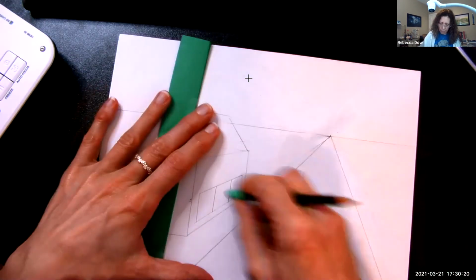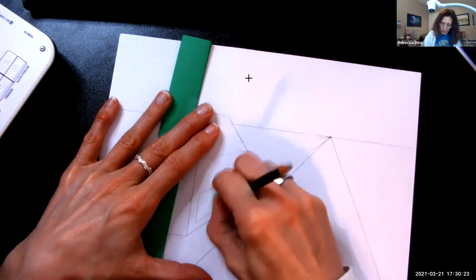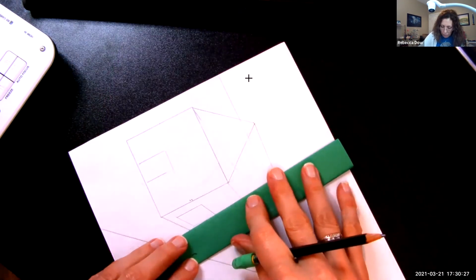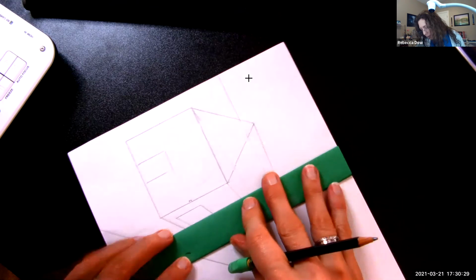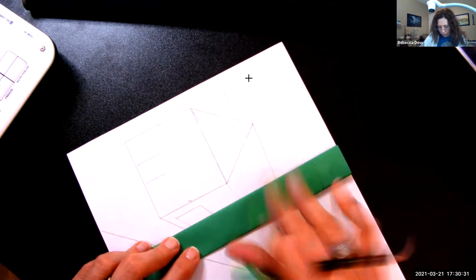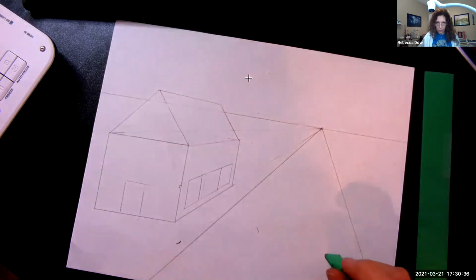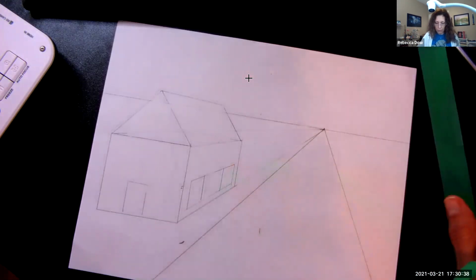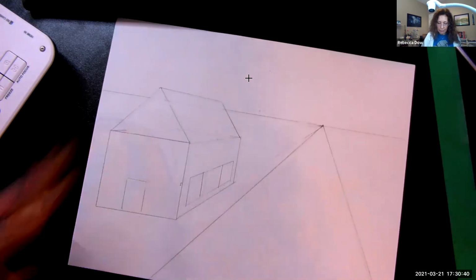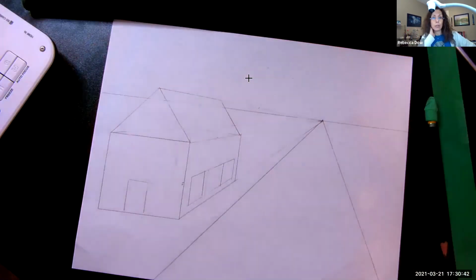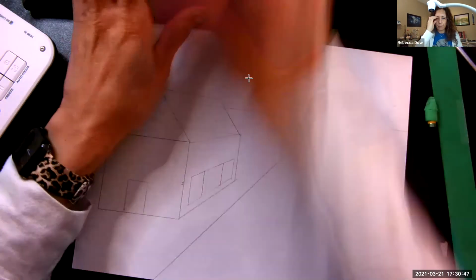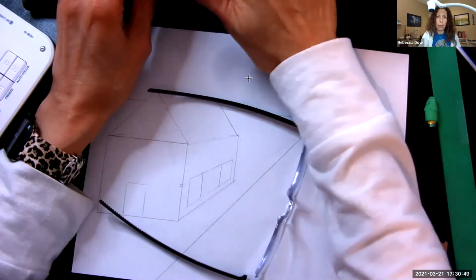Oh, I'm a little crooked. You can see it. Did you see that? I did that too fast. Line it up, make sure it's parallel. That's better. Okay, I think that one's off a little bit too. All right, so draw lightly because you will have to adjust just like I did. But those are the three rules. Parallel, perpendicular, and back to the focal point.